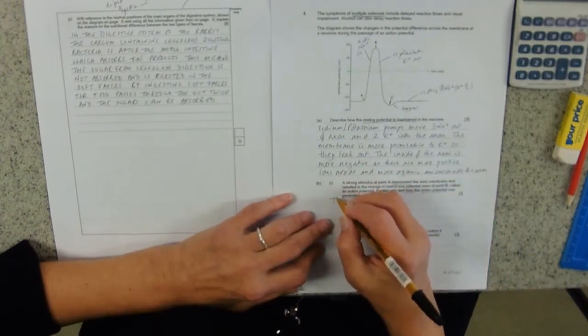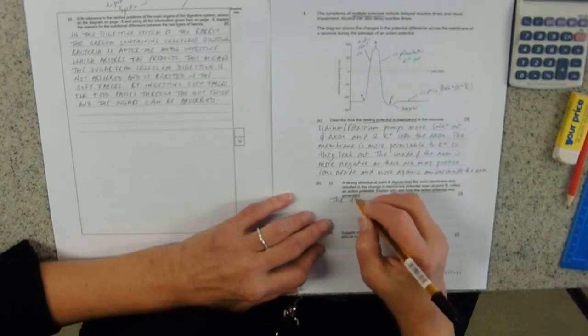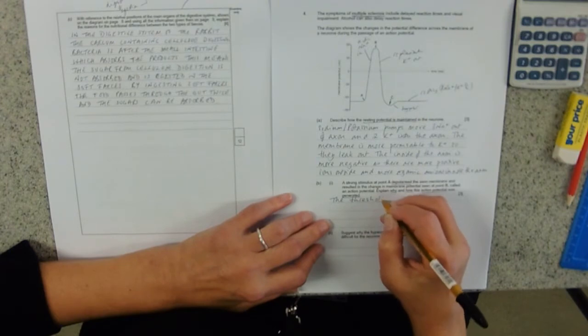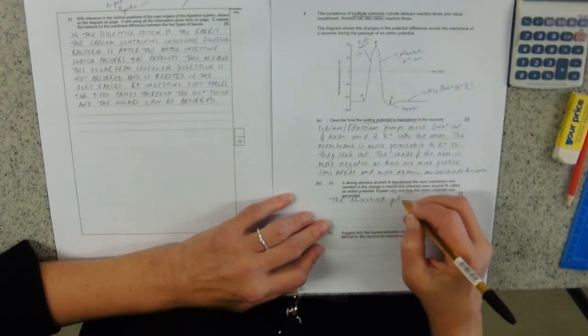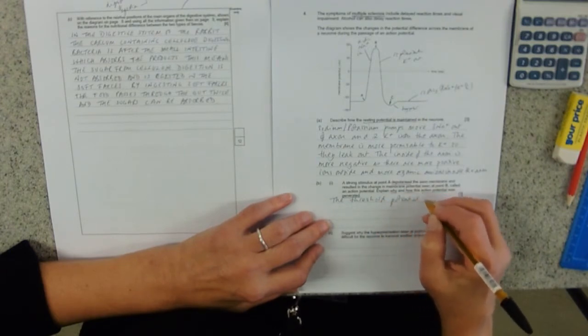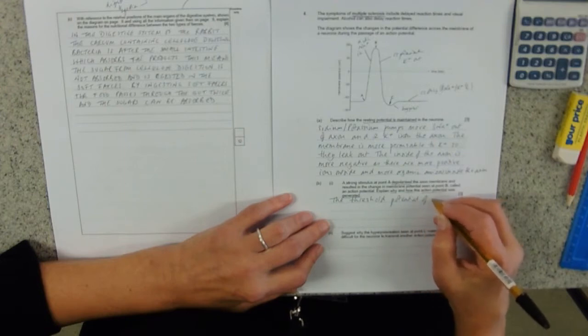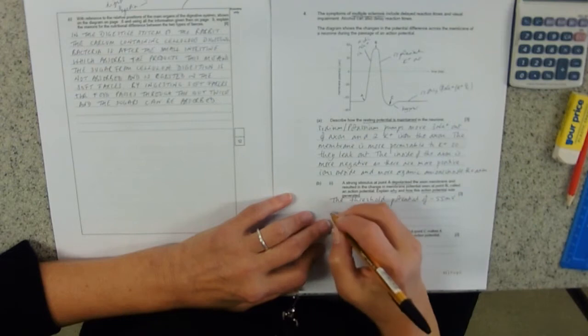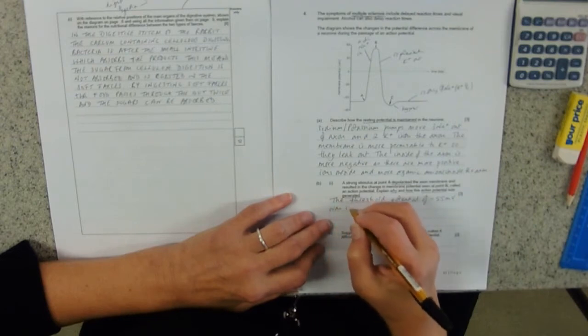The threshold potential was reached. So we need to refer back to the question, why. So the threshold potential of, and I'm going to give a number to that, just in case, that's worth a mark, was reached.